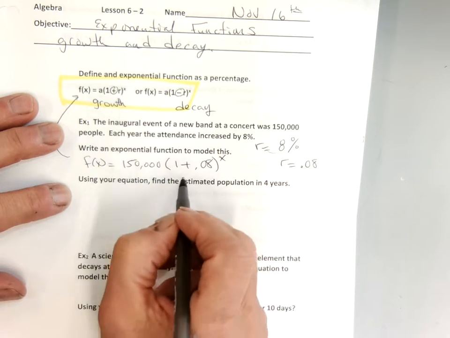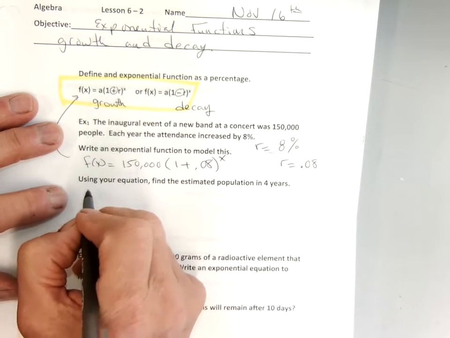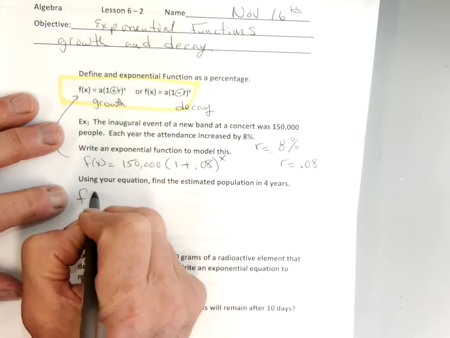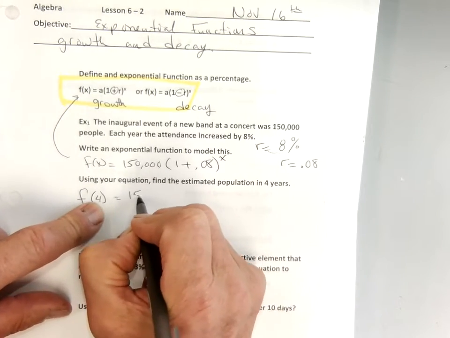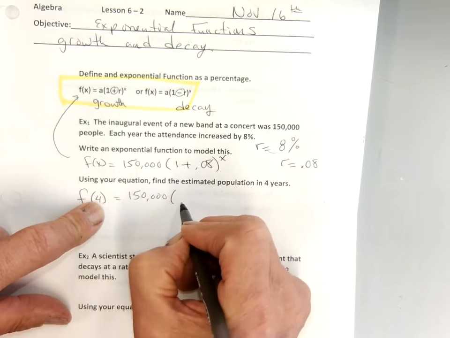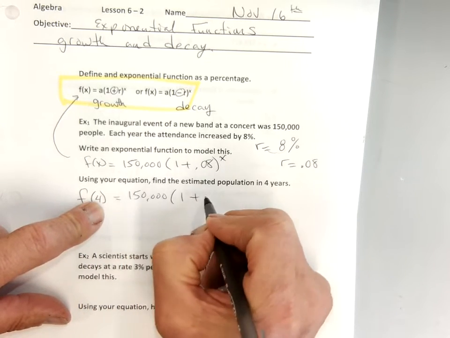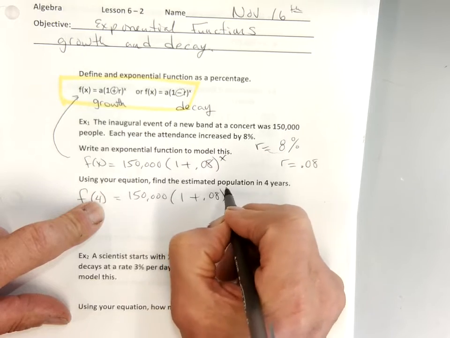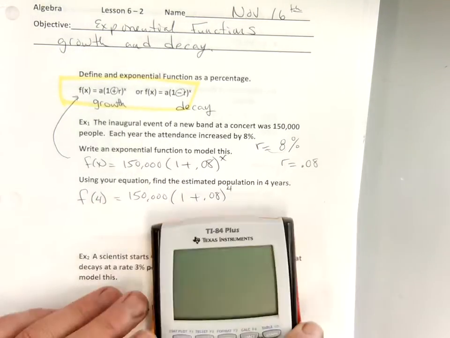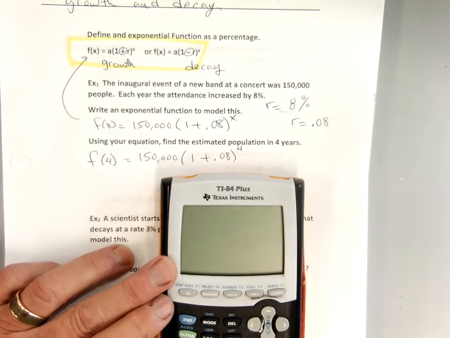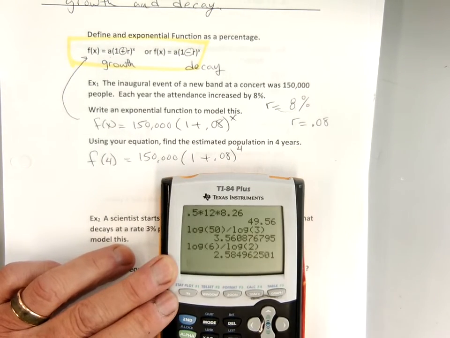Okay, so I'm going to use this formula and my calculator. f of 4, because I'm plugging in 4. So 150,000, 1 plus 0.08 to the 4th power. And again, I have a calculator. I like my good calculators. Your phones don't really work very well, so I'd rather have you use my calculators.